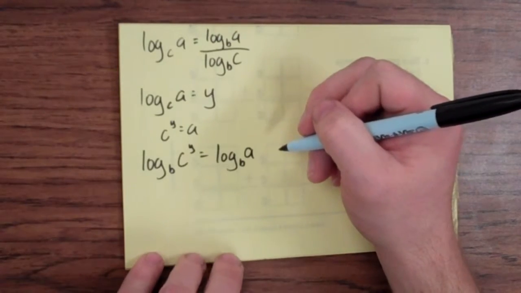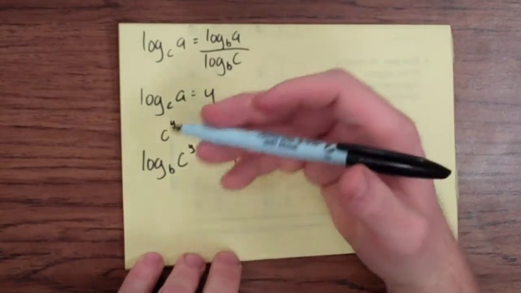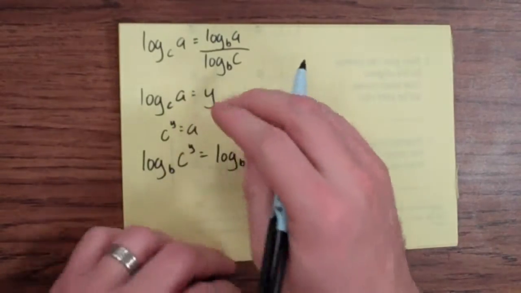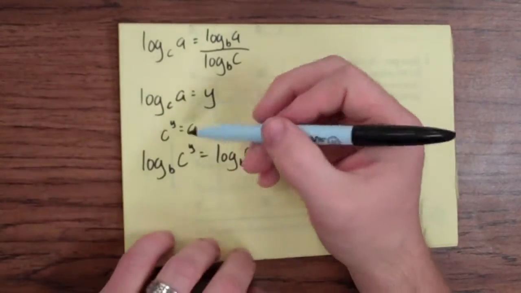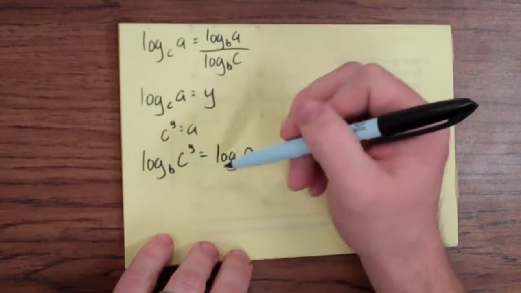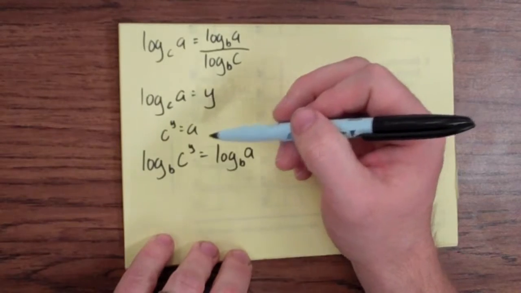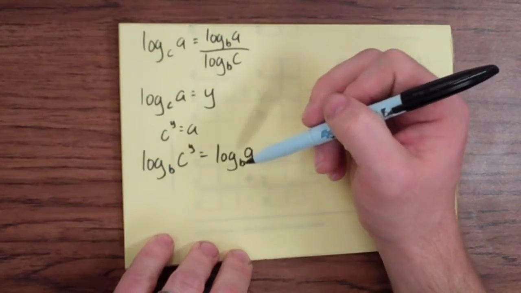And that's totally legal. As long as I do the same thing to both sides, it's okay. These scales are still balanced because I've just done the same thing to both sides. If both sides were to get 3 out of them, they'd be the same. If they were both to be divided by 7, they'd be the same. If you take the log base b of both sides, they're still the same.